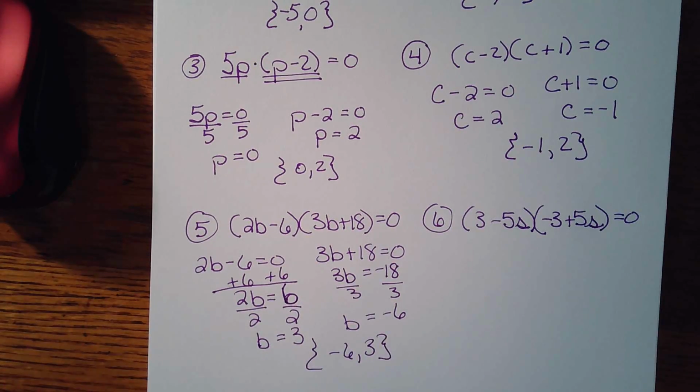Now, if you think you got a handle on that, great. Try number 6 and then we'll check back. It is a little quirky, but I promise it's not anything that you can't handle. All right. So we're going to set each one equal to 0.